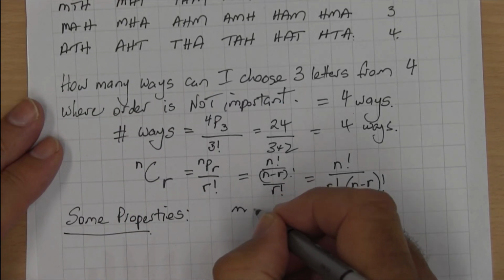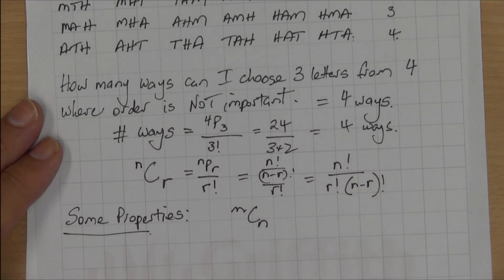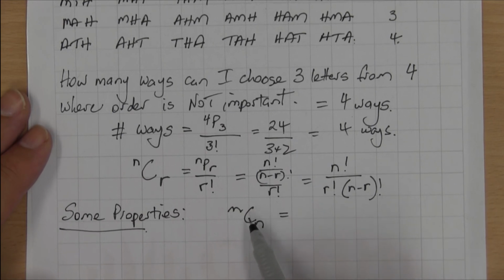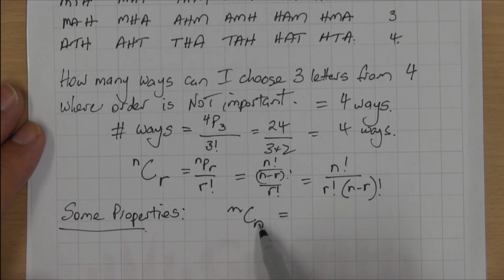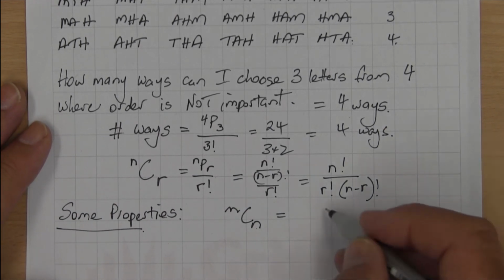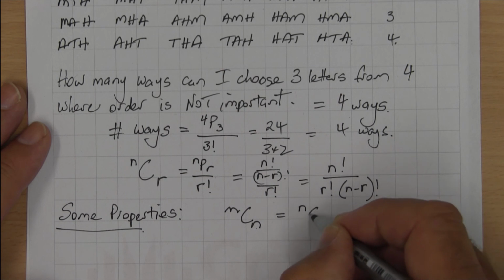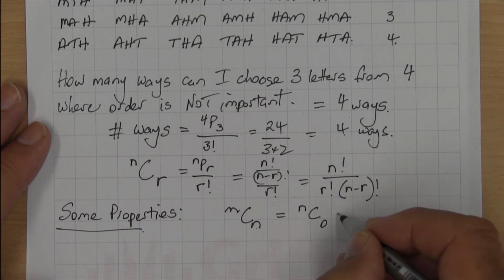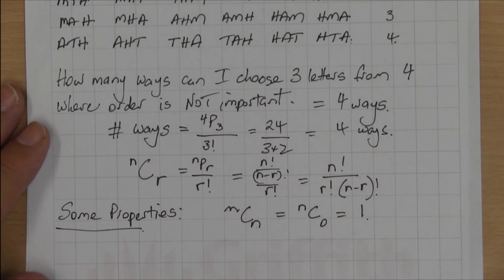Now some properties. NCN is exactly the same. So this is the number of ways you can arrange n objects from n objects where order is not important, and that's the same as NC0, and that's equal to 1.